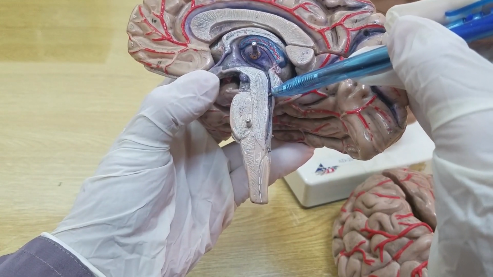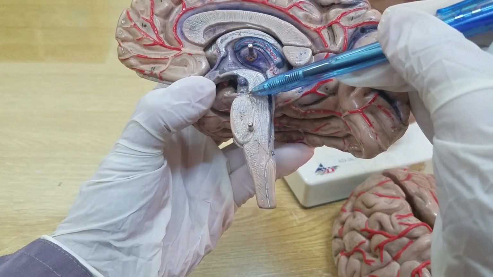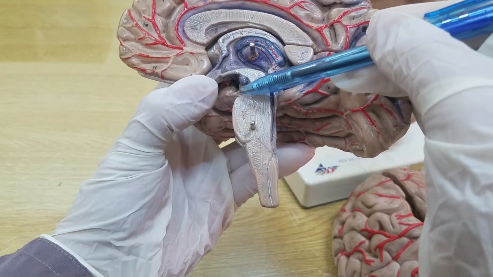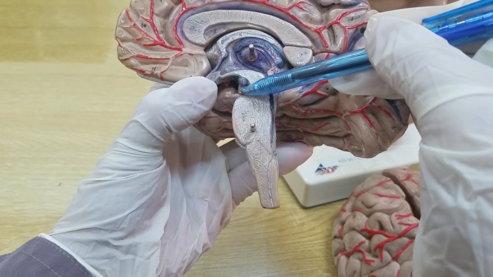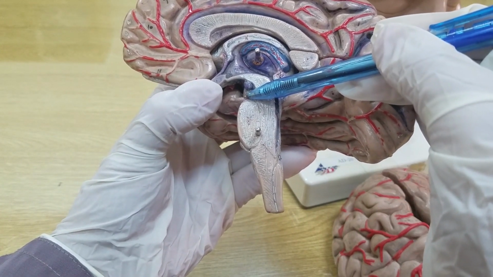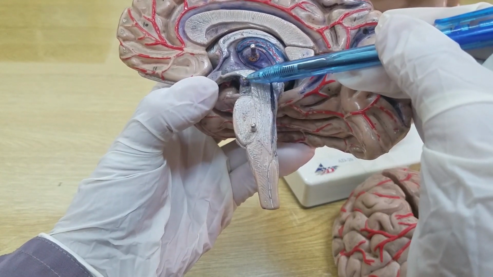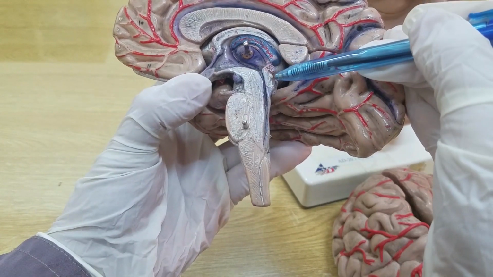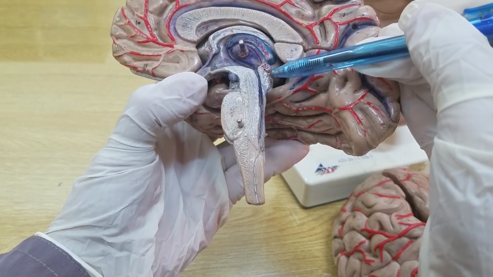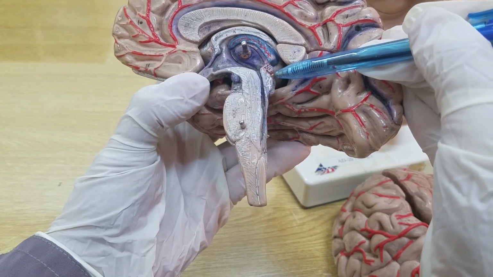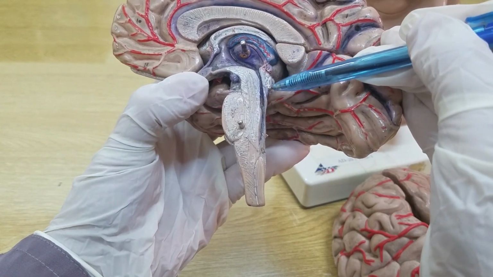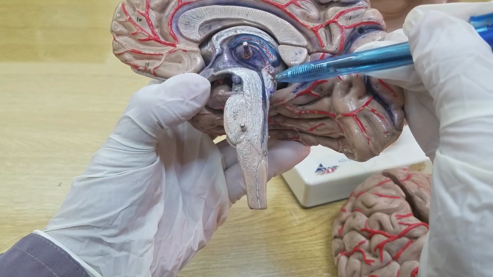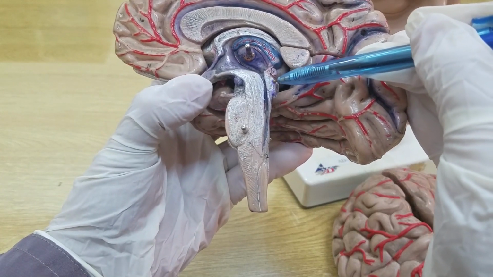In the midbrain, there are some structures that we can see. In front, there is a nerve, the oculomotor nerve, the third cranial nerve. Above the oculomotor nerve, we can visualize the mammillary bodies. Behind the cerebral aqueduct, the two structures that we can visualize are the superior and the inferior colliculus of the midbrain. This is the inferior colliculus, and this is the superior colliculus.